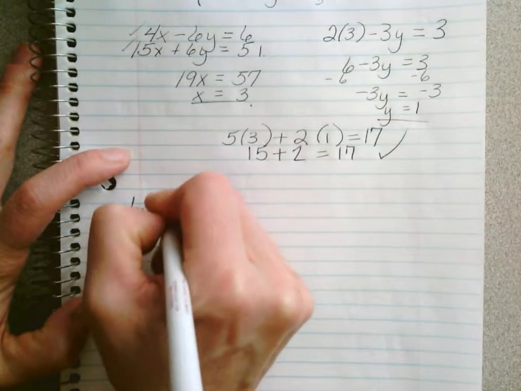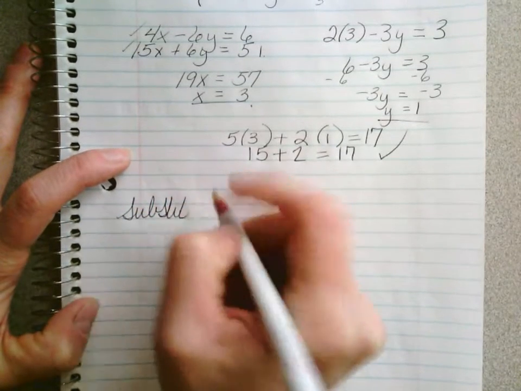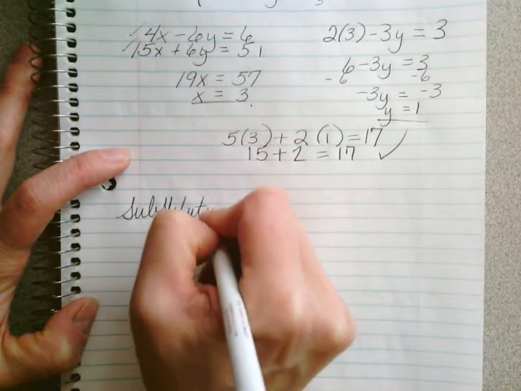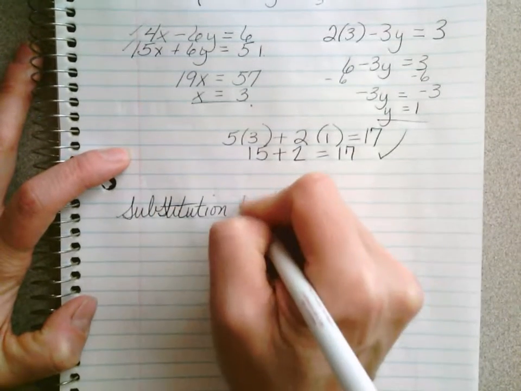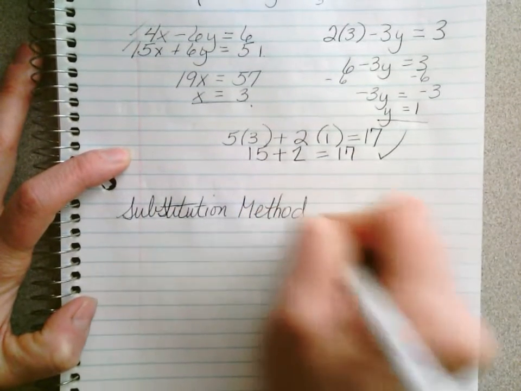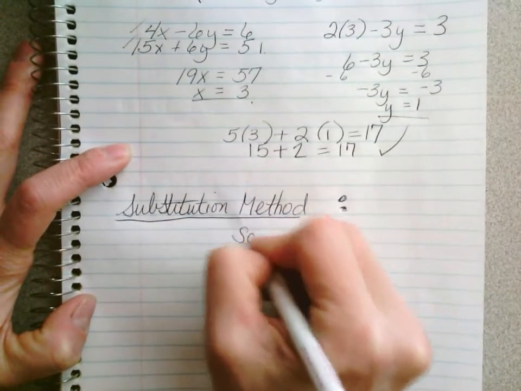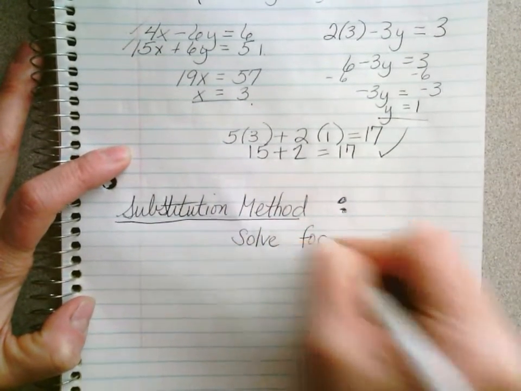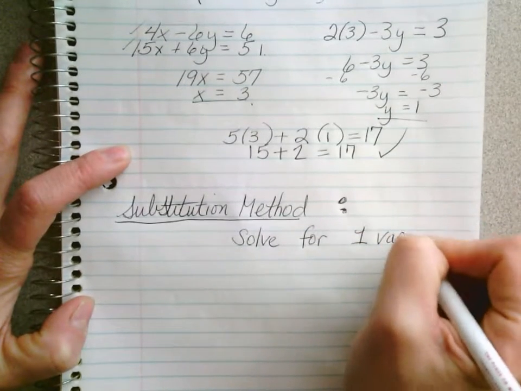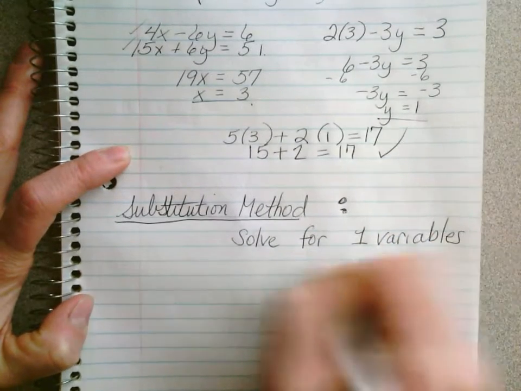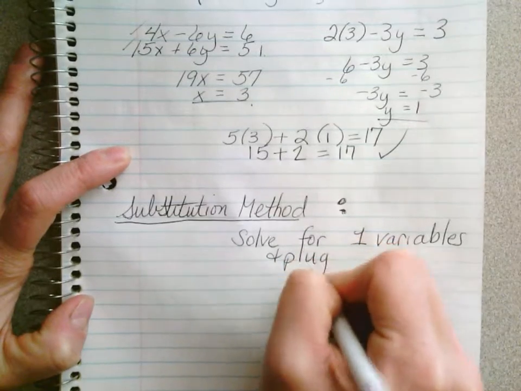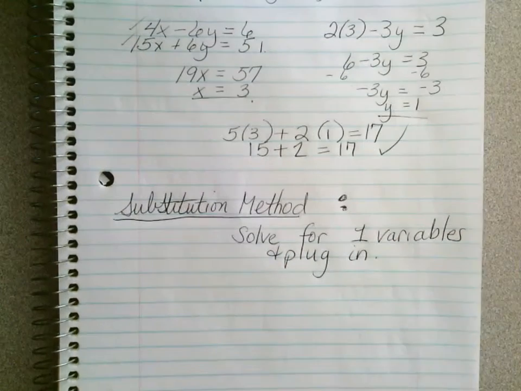So while I did those examples, I did not do the substitution method because I feel like you don't want to do them both at the same time. So substitution method is solve for one of the variables and plug in accordingly, and I'll show you what that looks like.